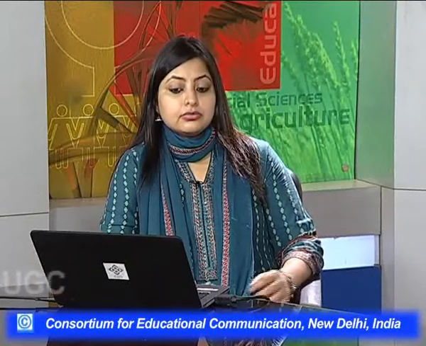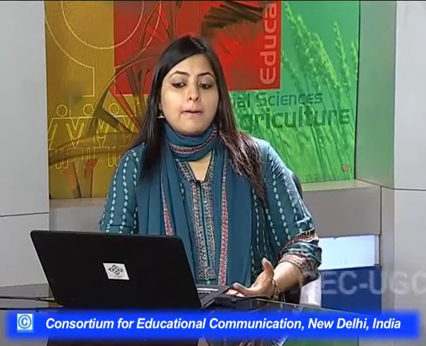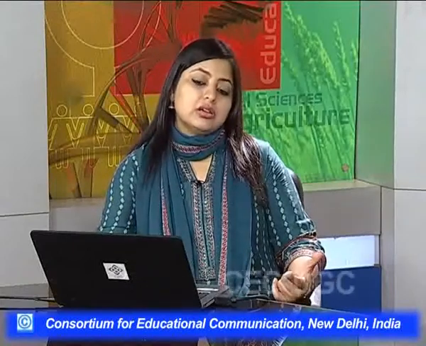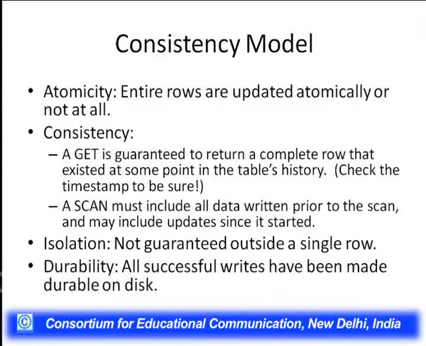Then durability. All the write operations that are made in HBase are bound to be very durable. So this is the consistency model of HBase: atomicity, consistency, isolation, and durability.